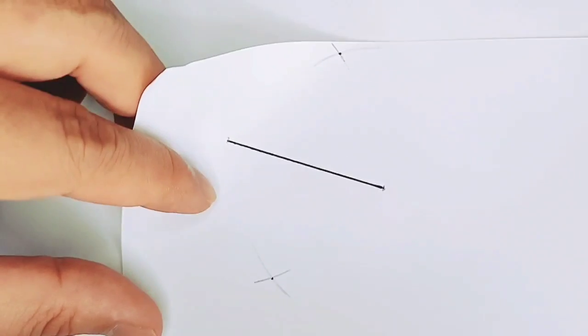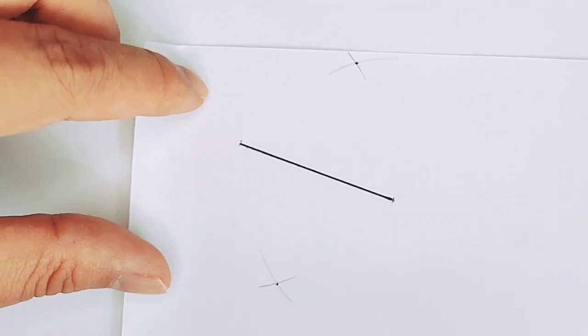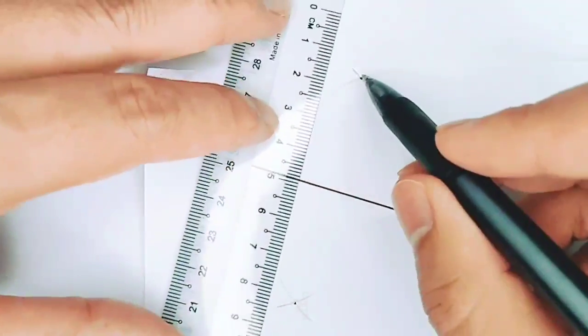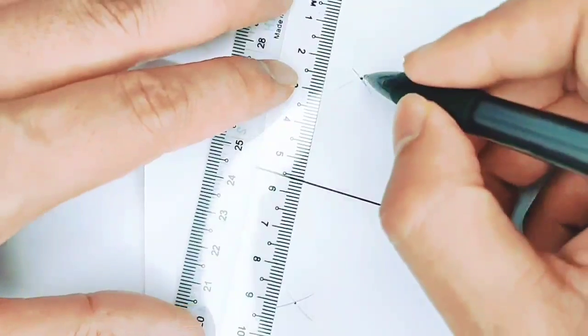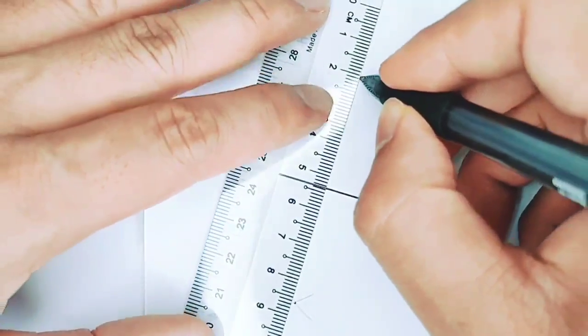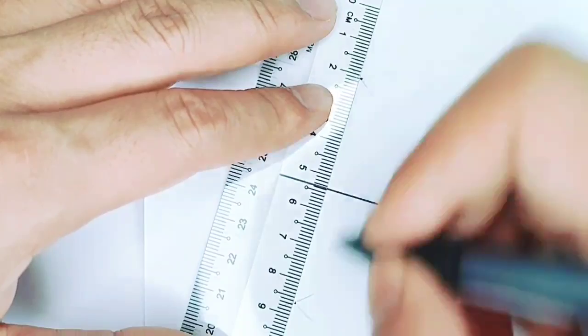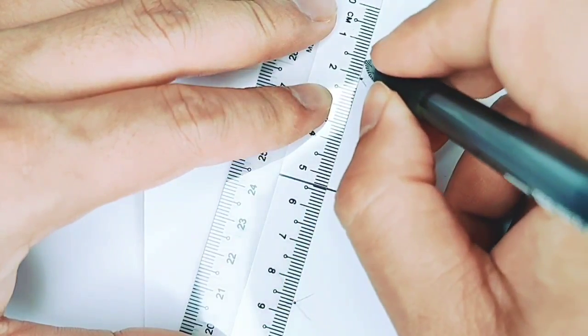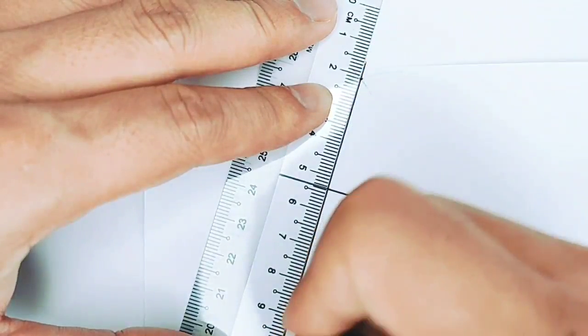And make a little dot here too, right at the point of intersection. And then we are going to construct a line passing through both points, like that.